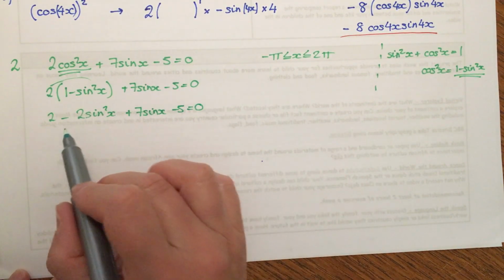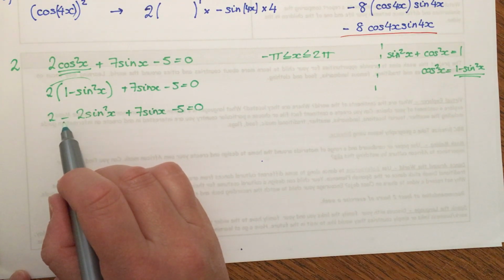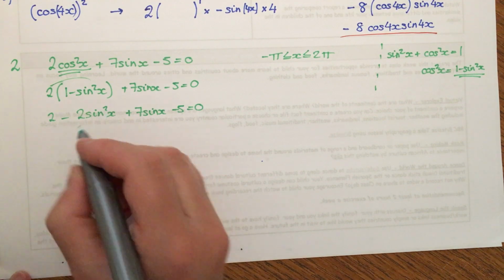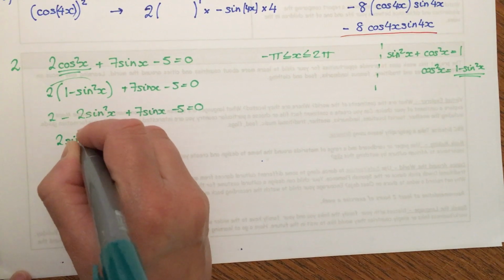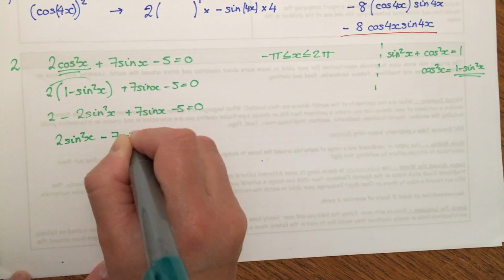So I'm going to simplify this, and I'm also going to times it by -1 as I go along, because I don't really want to factorise with a negative squared term. So if I times this by -1, I get 2 sine squared x. If I times this by -1, I get -7 sine x.